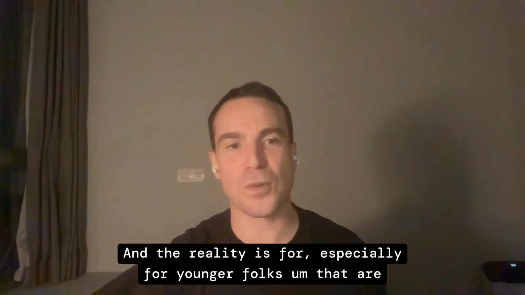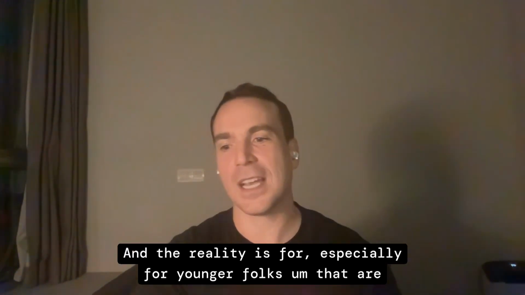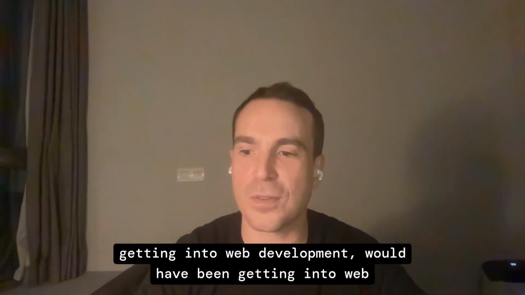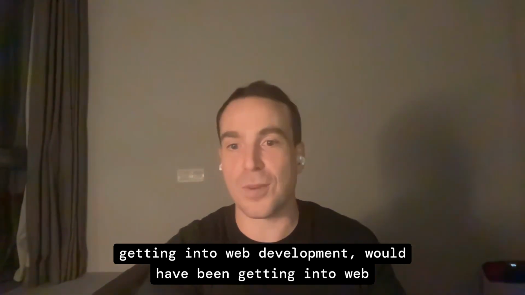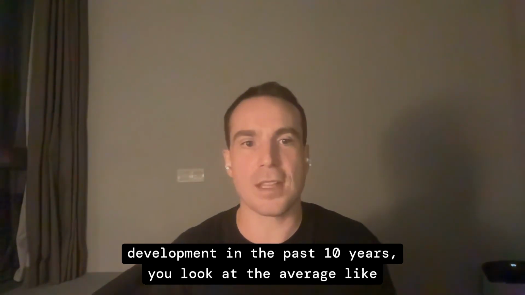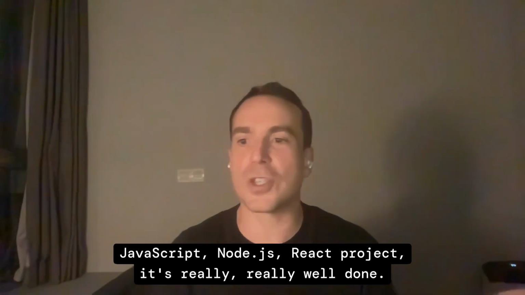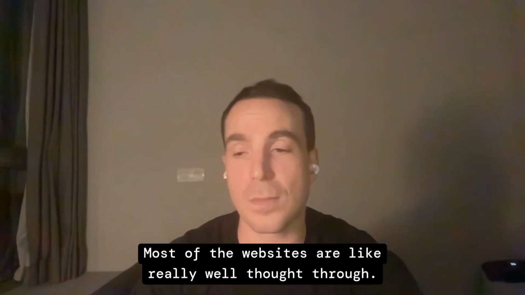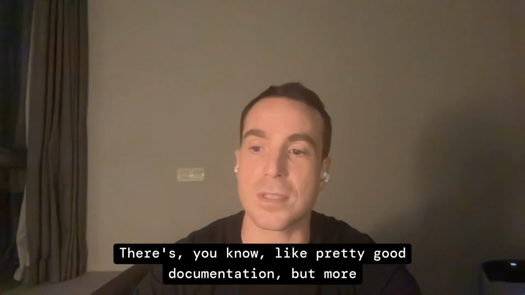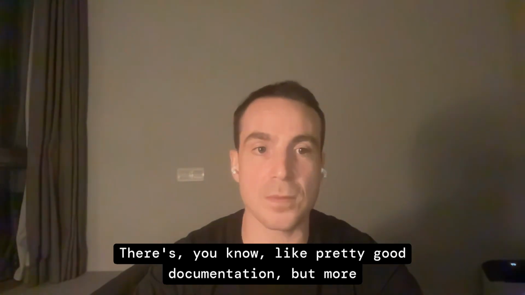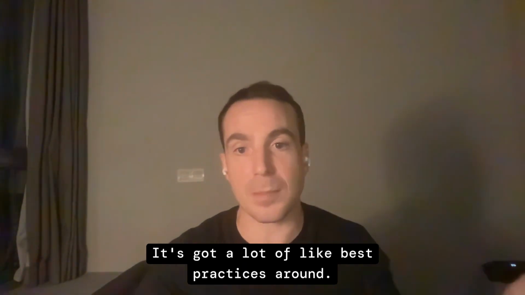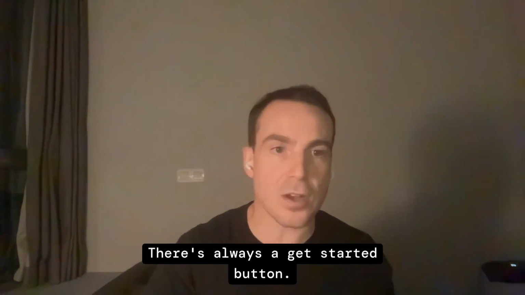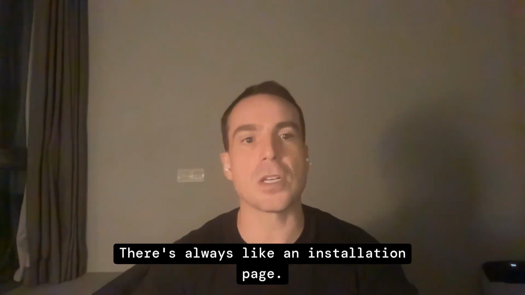And the reality is, especially for younger folks getting into development, getting into web development in the past 10 years, you look at the average JavaScript, Node.js, React project, it's really, really well done. Most of the websites are really well thought through. There's pretty good documentation, but more importantly, it looks good. It's got a lot of best practices. There's always a get started button. There's always an installation page.